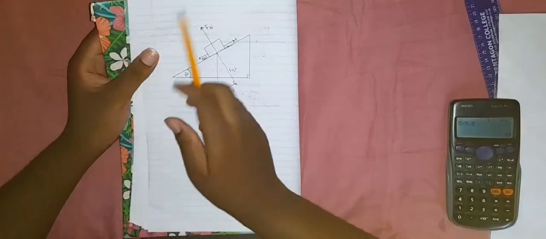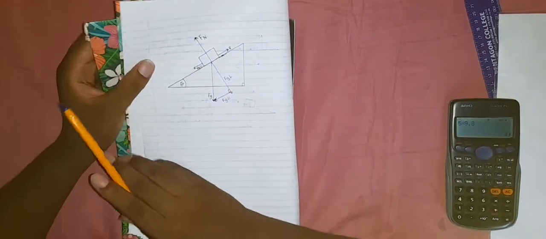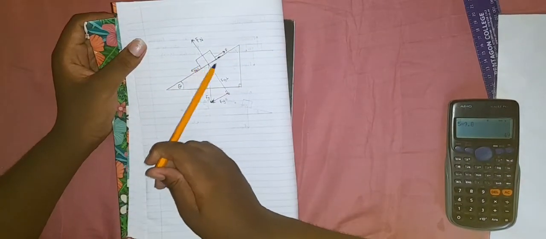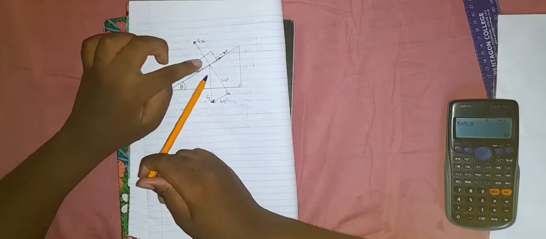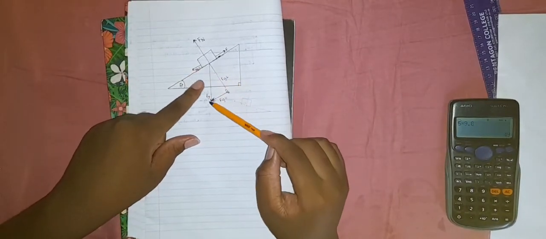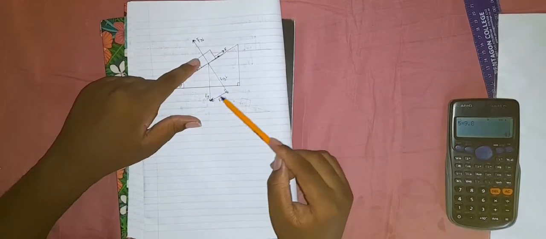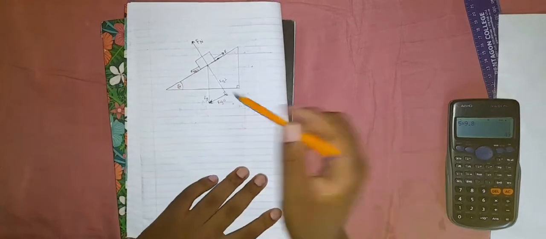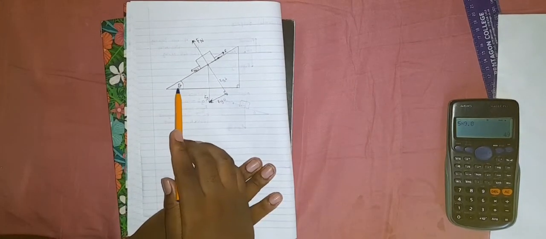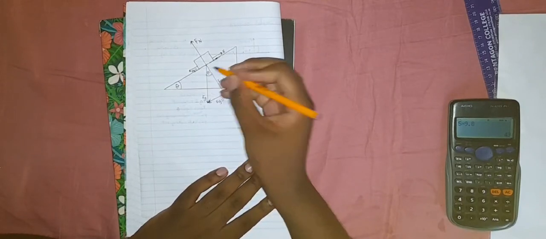I've drawn the same object, but this time I made it big. This is the same object here. We have a normal force. I broke down the FG into its components. We have the perpendicular component and the parallel component. And if you look at this one, you can see that this angle here is theta.